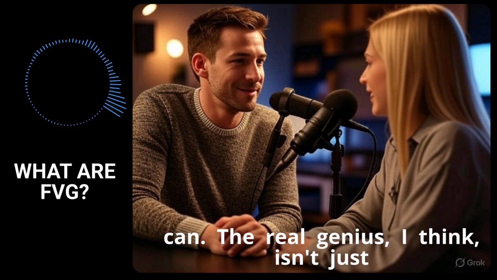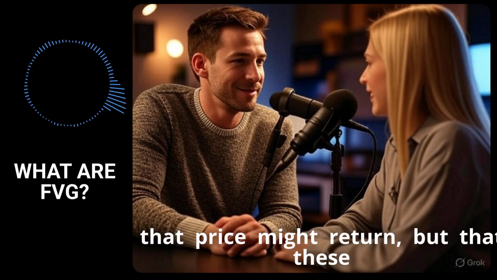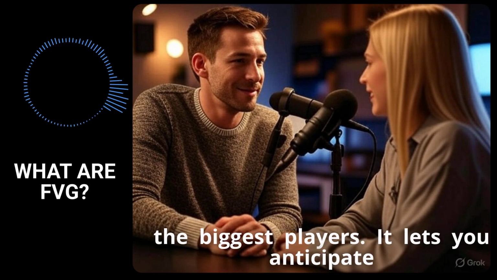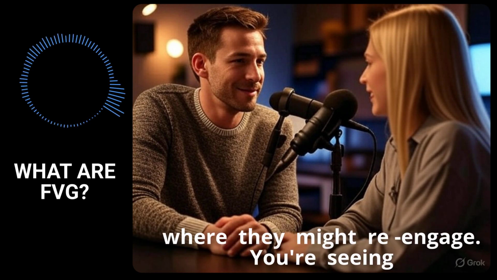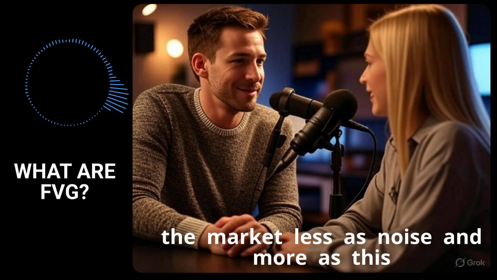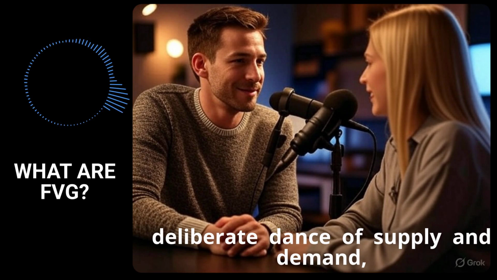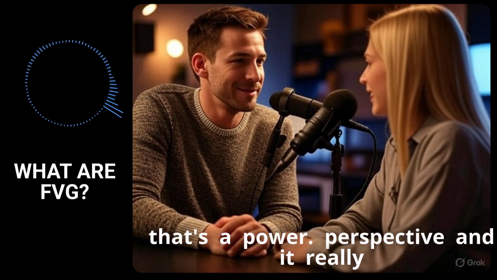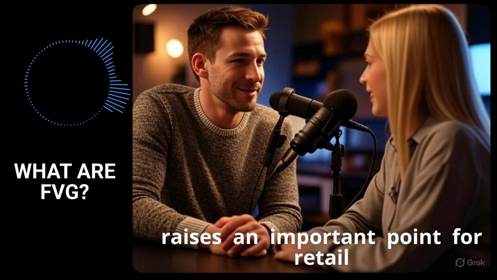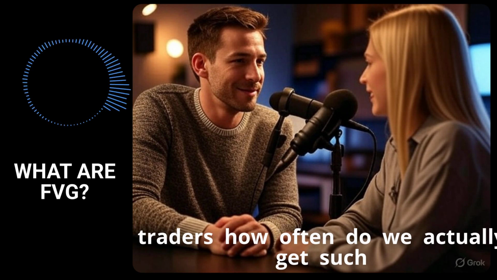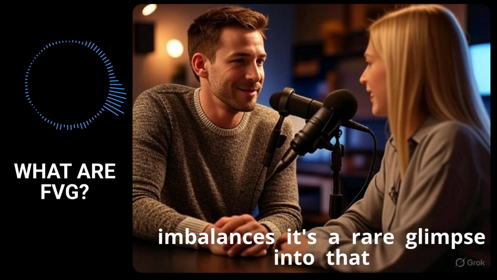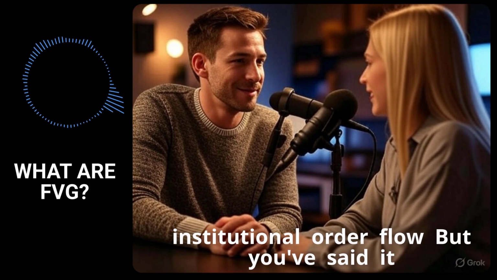Yeah, it can. The real genius, I think, isn't just that price might return, but that these gaps reveal a rare calculated tell from the biggest players. It lets you anticipate where they might re-engage. You're seeing the market less as noise and more as this deliberate dance of supply and demand, often engineered by smart money. Yeah, that's a powerful perspective. And it really raises an important point for retail traders. How often do we actually get such a clear, high-resolution view of market imbalances? It's a rare glimpse into that institutional order flow.